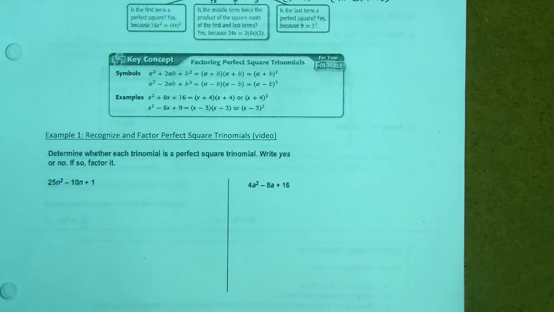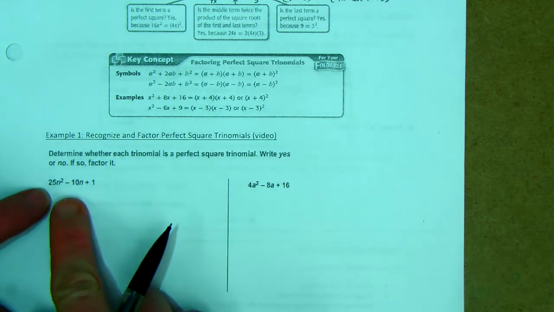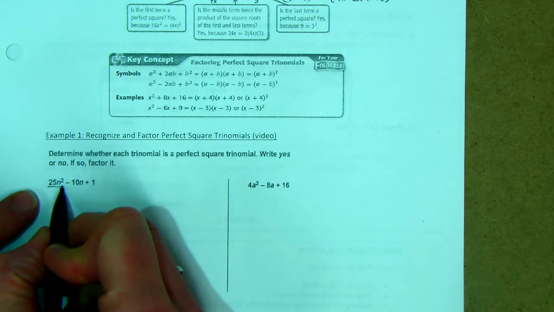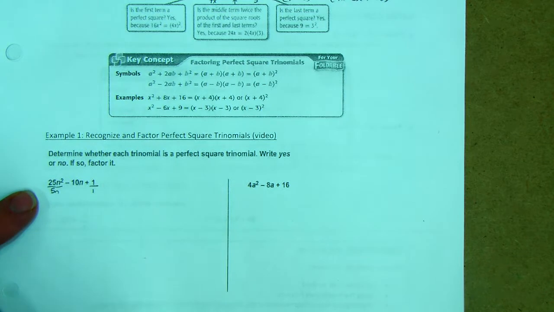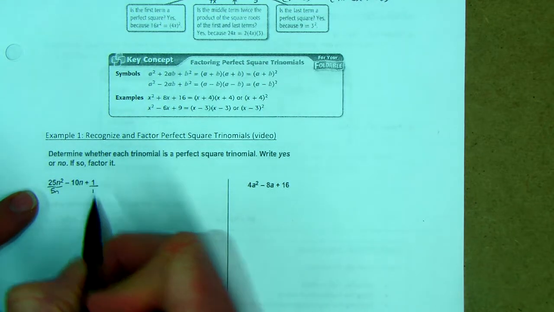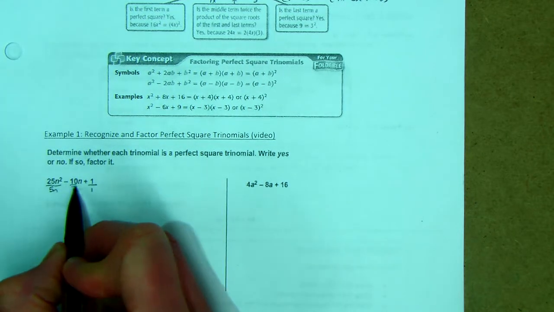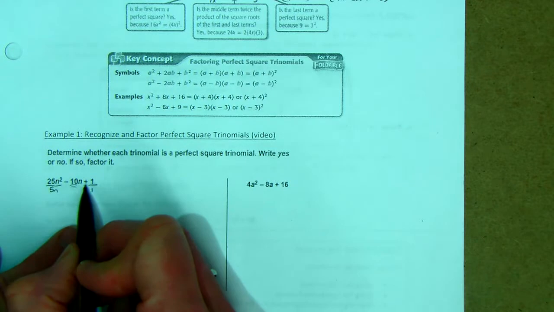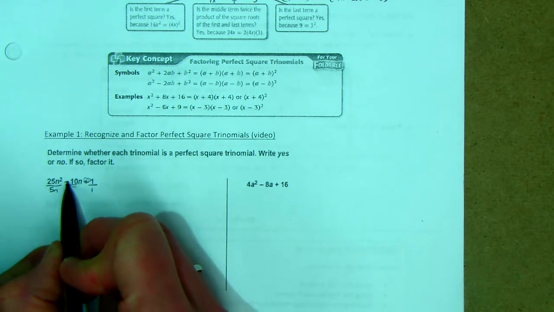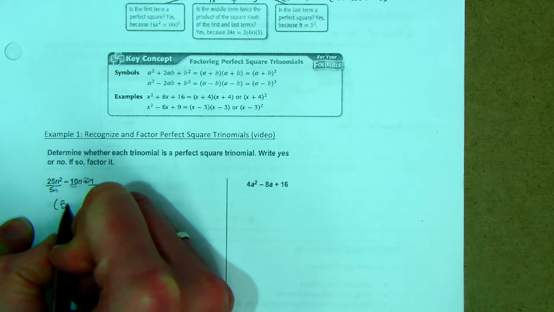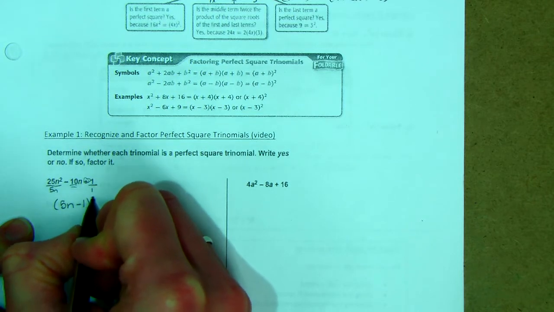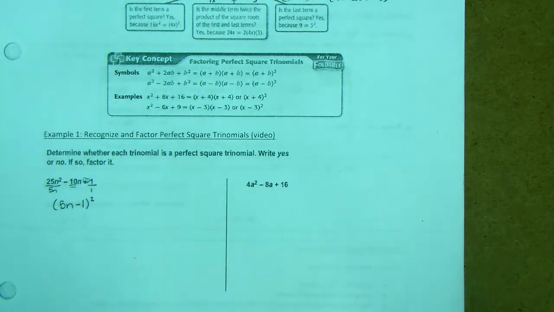So take a look at this first one. There's a good chance it's a perfect square because that would be 5n. 1 is always 1. Now 5n times 1 is 5n, and if I have two of them, then it works. Notice the signs are the same, but they both must be negative. So you have (5n - 1) squared. Again, if you want to write (5n - 1) and (5n - 1), you can, but you do not have to.